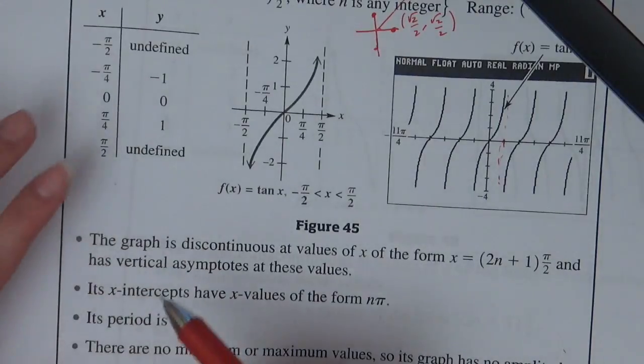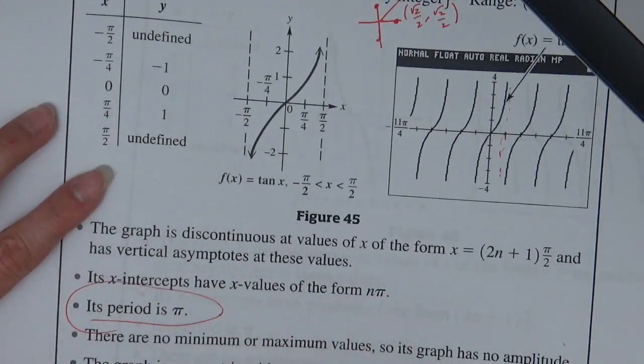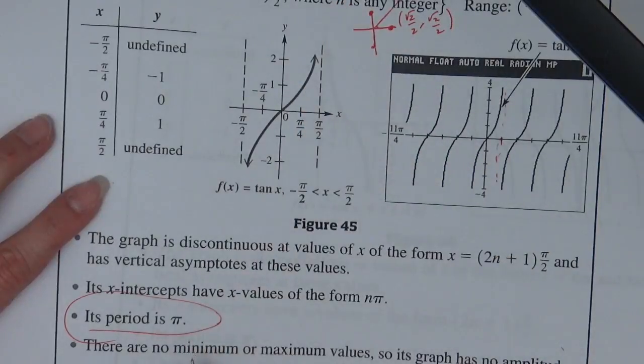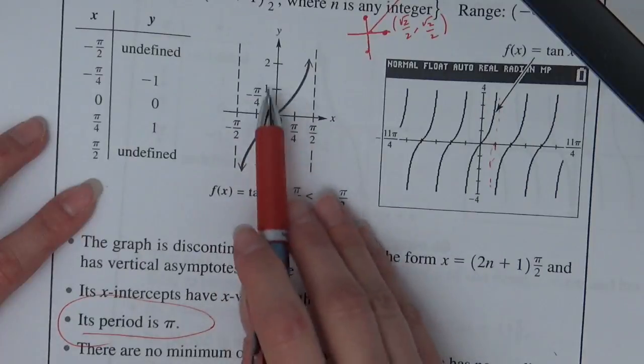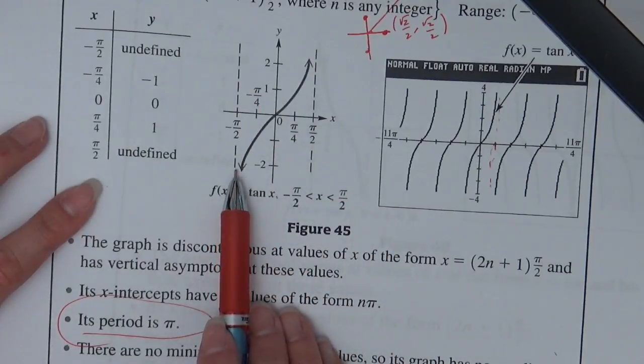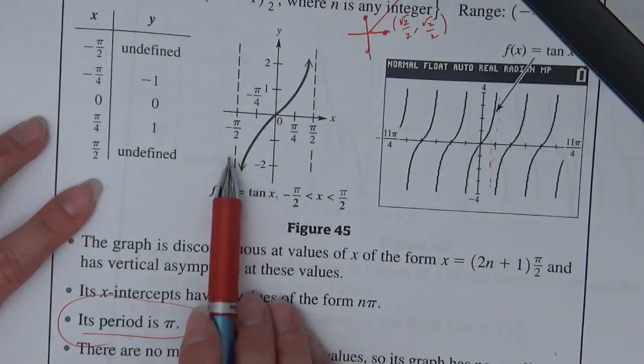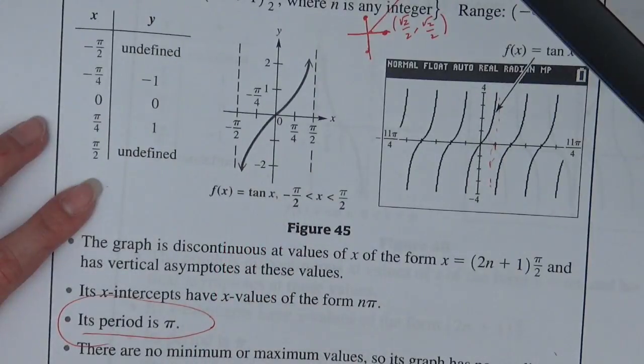The period is pi. Okay, this is important. So the period for the tangent function is pi. So you'll see how if you look at a complete period between the two asymptotes, it starts from negative pi over 2 to positive pi over 2, and that's a distance of pi.